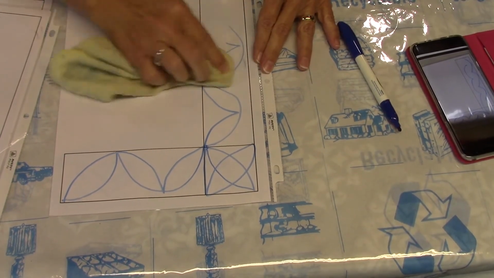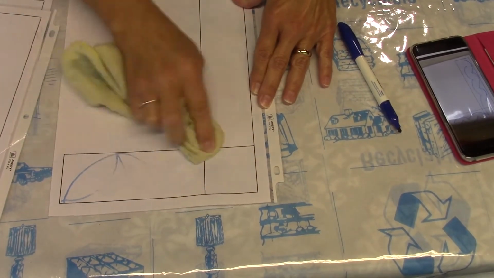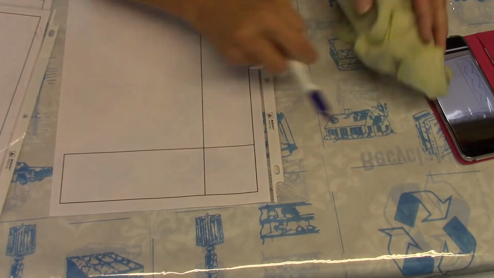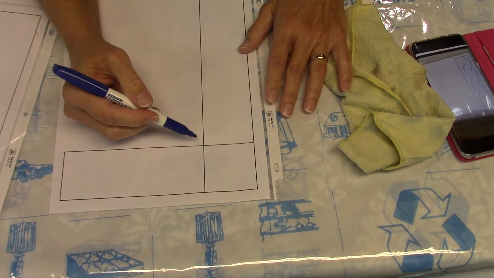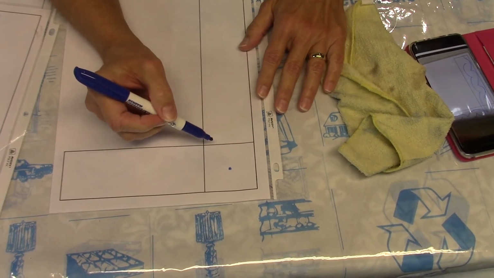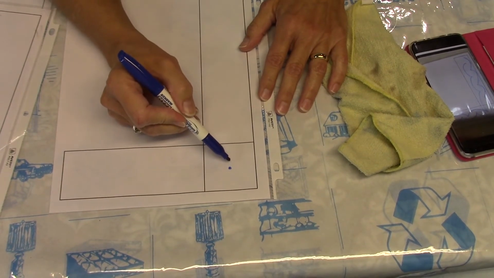Okay, what if you were doing a rickrack design? I like rickracks mostly for sashing, but if you want to use it in a border, you certainly can. And what I would do, I need to mark the center point.